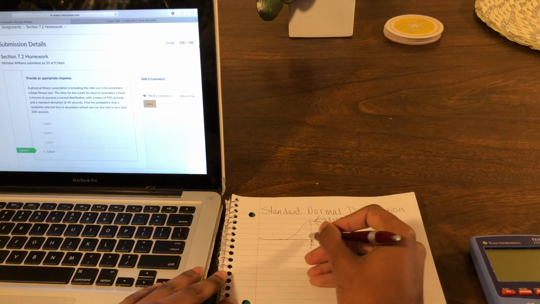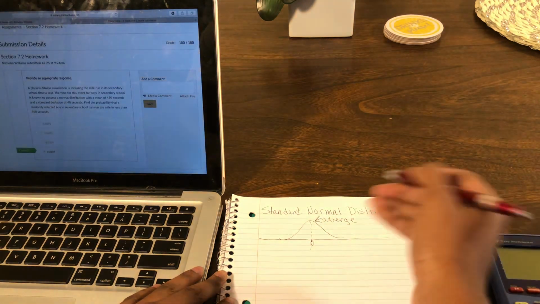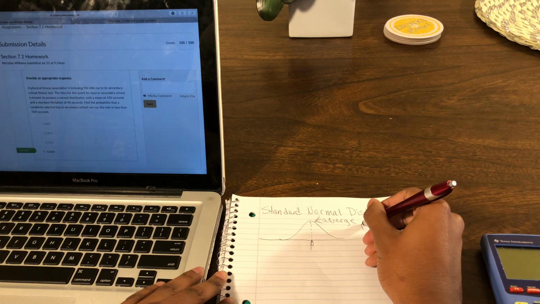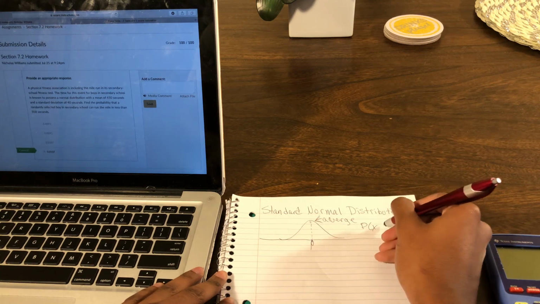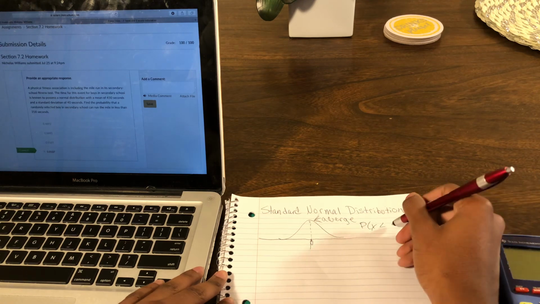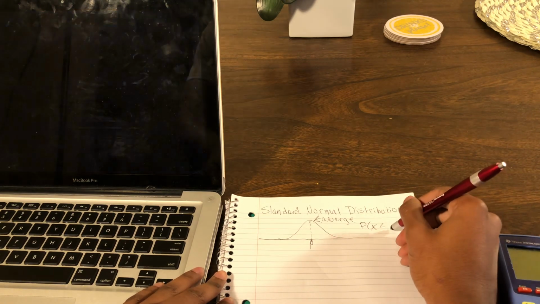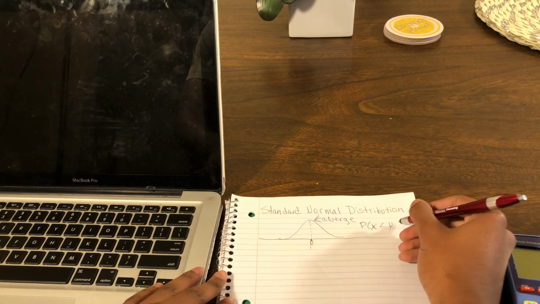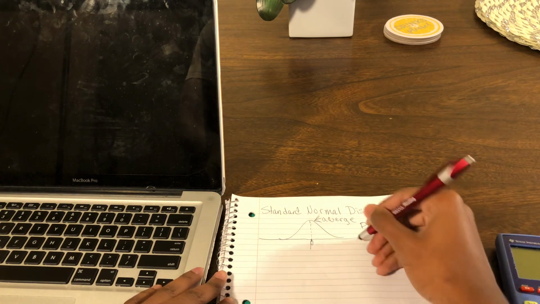If you want to find an area. So let's say we want to see if P of X was less than our mean. So let's say our mean was 350.